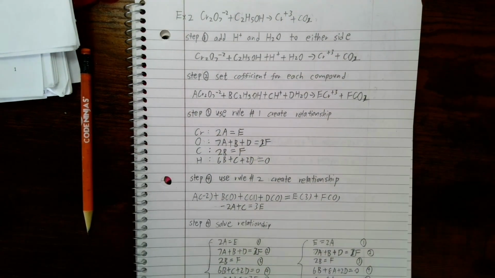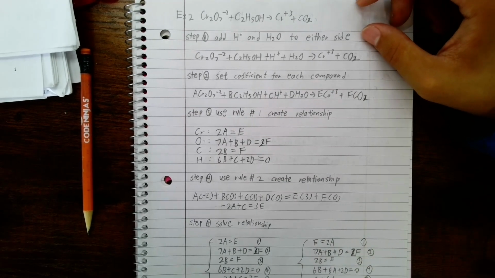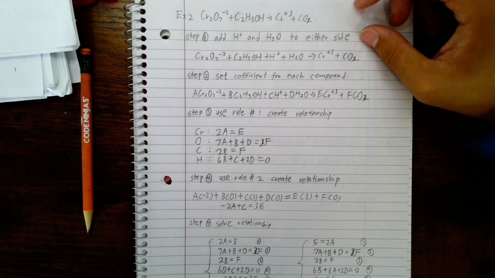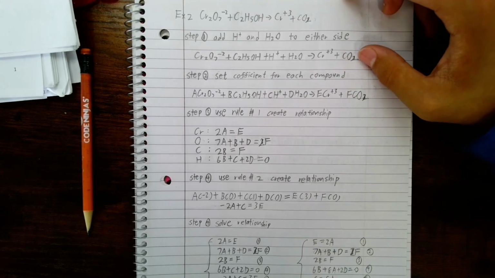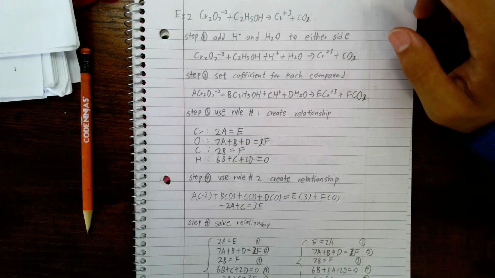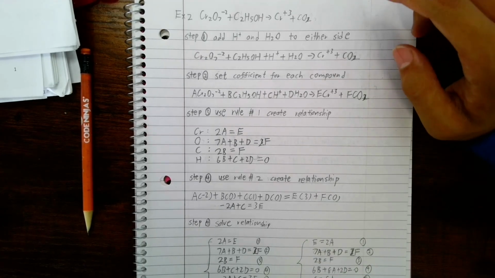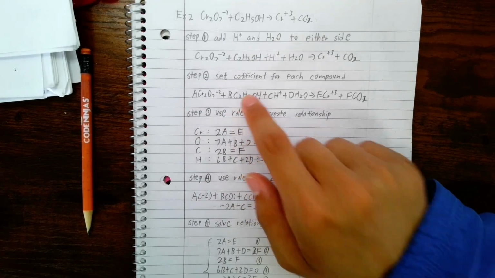Now let's do an example for balancing the oxidation reduction reaction. The first step is to add the hydrogen ion and the H2O to either side of the reaction. It doesn't matter which side you choose at the beginning. We will be making necessary adjustments at the end. Then you set the coefficient for each compound in the reaction. For now, we just label them in alphabetical order. The first one is A, the second one is B, and so on.